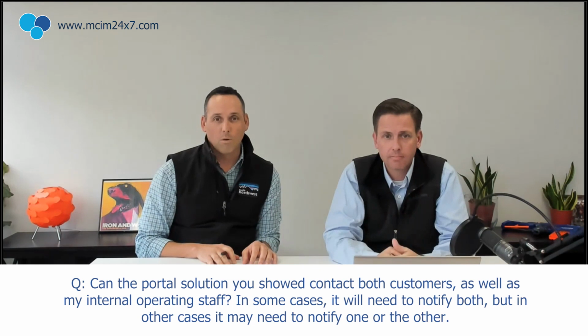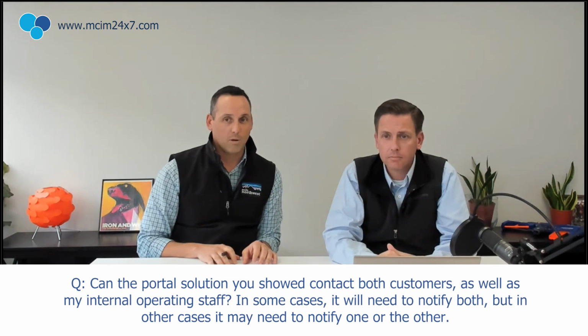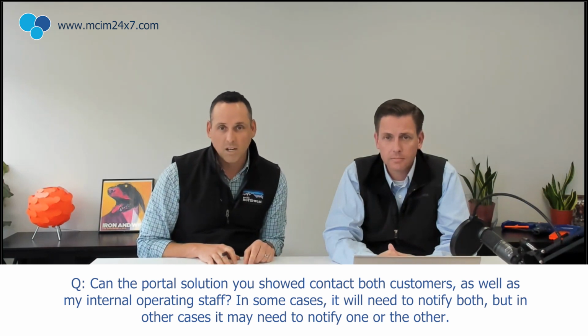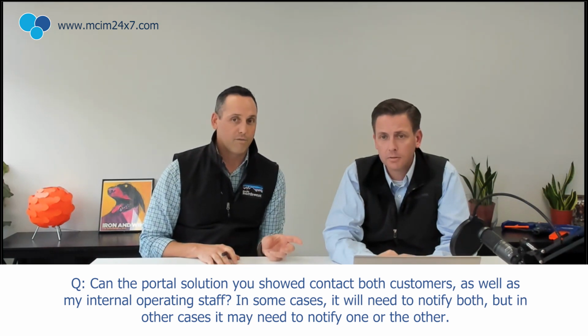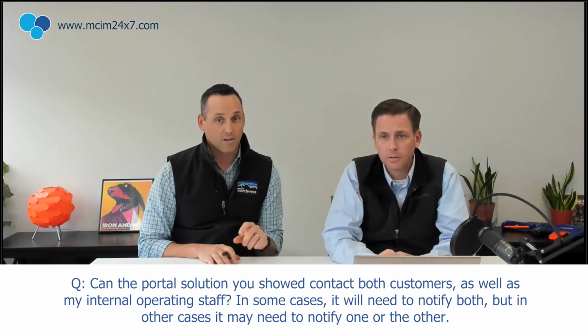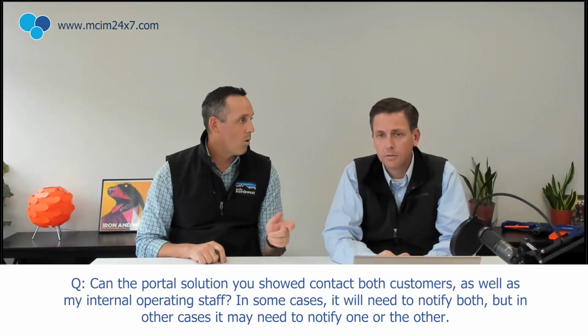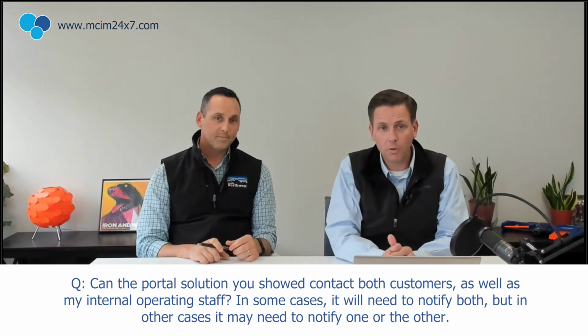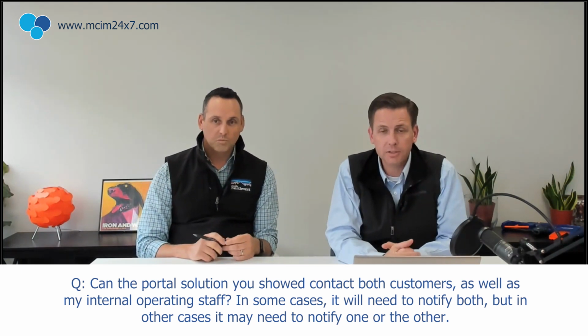All right. Can the portal solution you showed contact both customers as well as internal operating staff and teams? In some cases, it may need to notify both, but in other cases, it may need to notify one or the other. What do you think? Yeah, that's a good question. And the answer is we can do both or one or the other. But it's a really fair question.